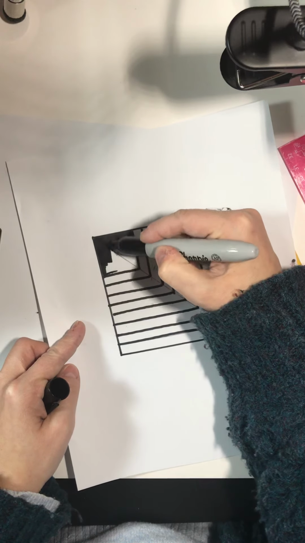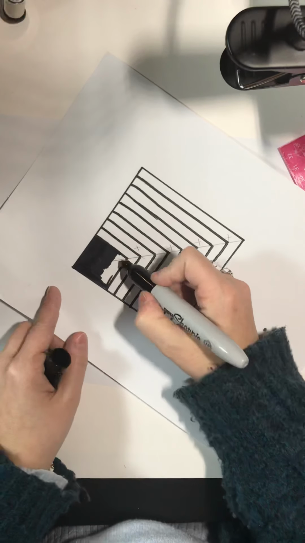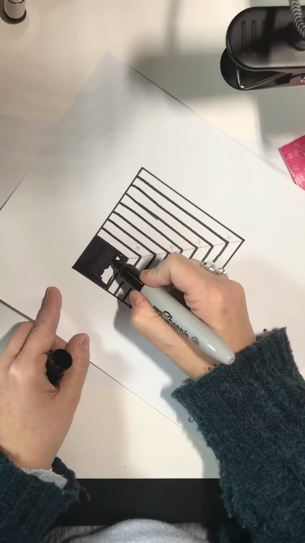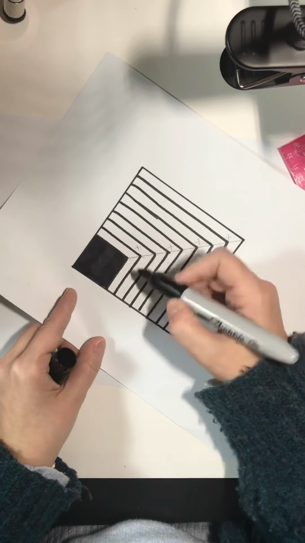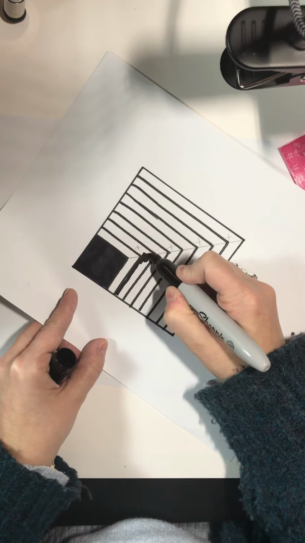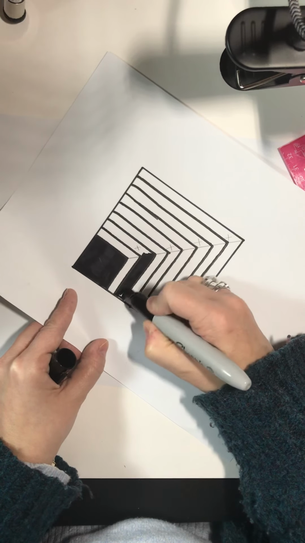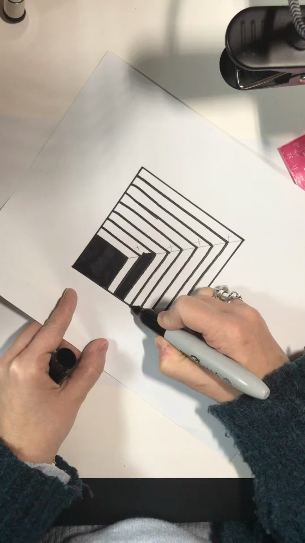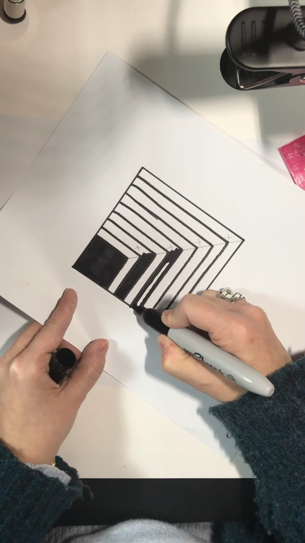The reason why optical illusions work so well in a digital format is because you get that nice, even, crisp line. And you want to have those straight edges. And I have this. Notice because I've marked it with an X, it's easier for me to know which ones are black and which ones are going to stay white.